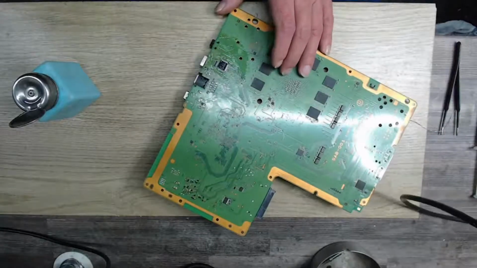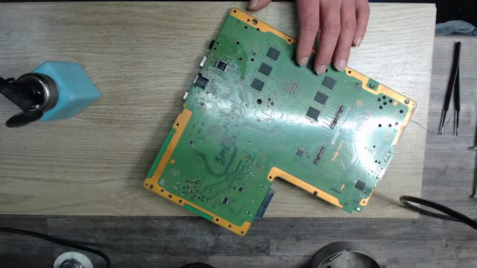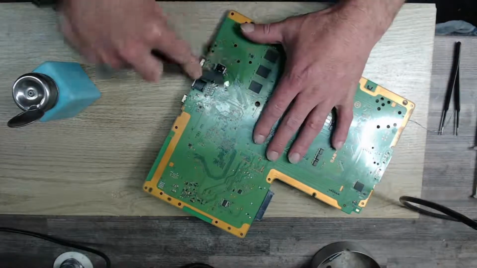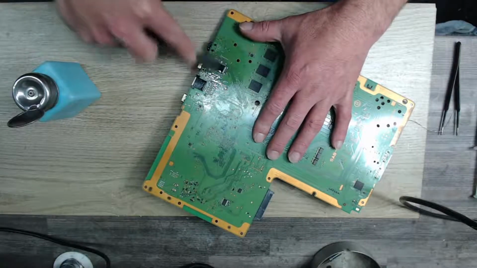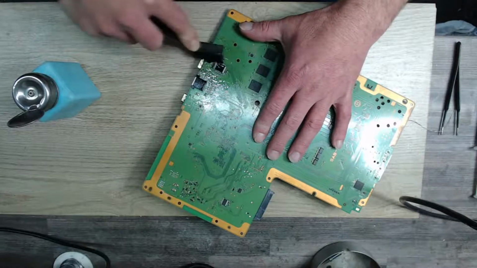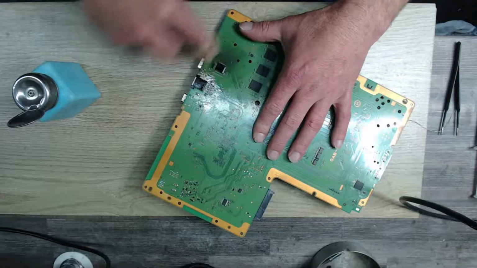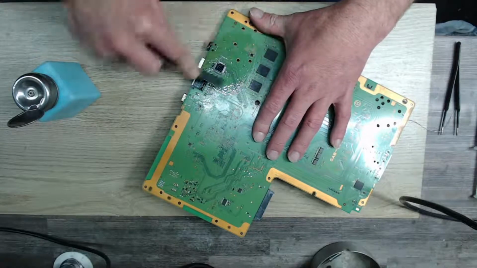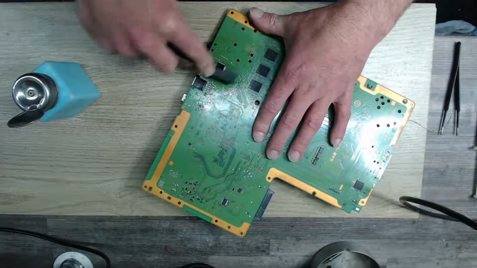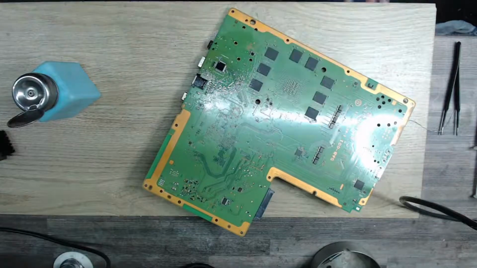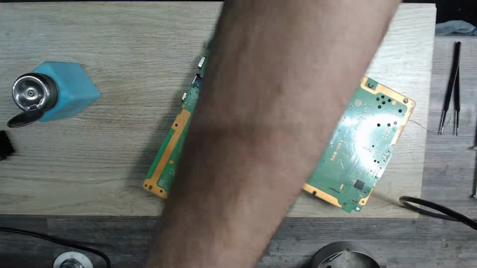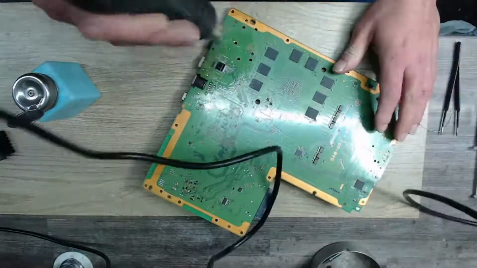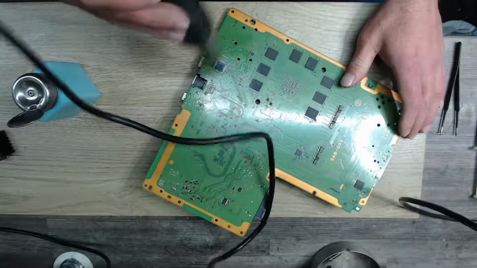Alright, because flux can cause a problem, especially if it's like big lumps, then it can cause a problem in the long run. So we want to make sure it's mostly clean. Okay, that's done. Let's just get some hot air to dry off the alcohol.